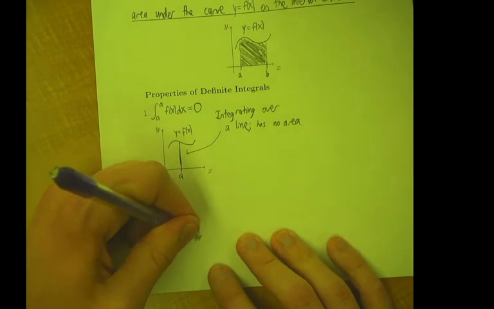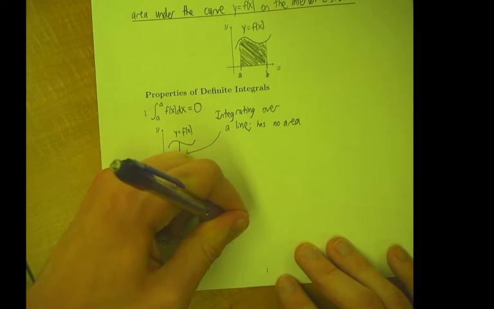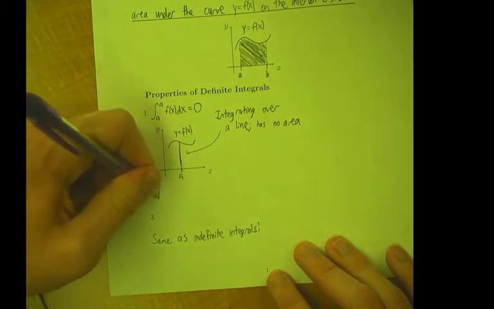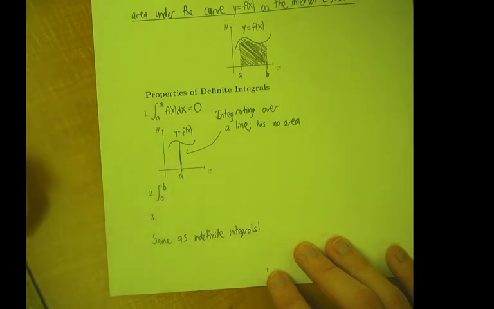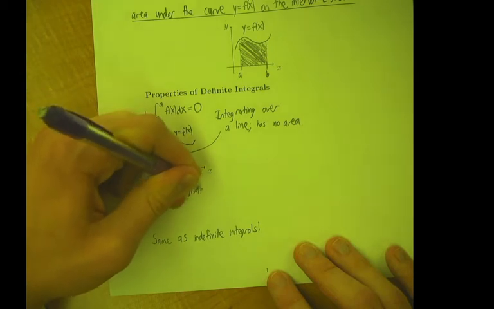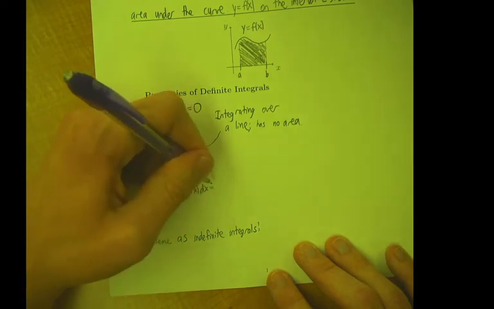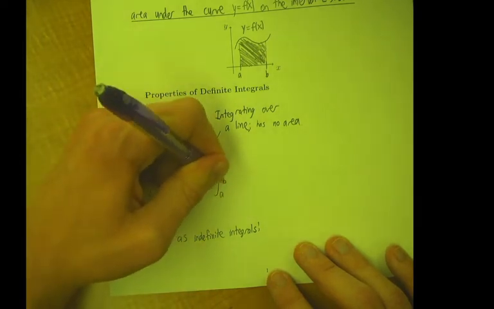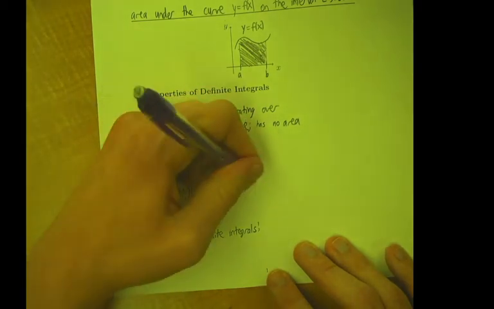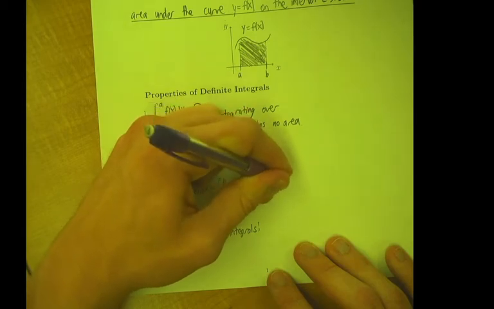The integral from a to b of f of x plus or minus g of x dx is equal to the integral from a to b of f of x dx plus or minus the integral from a to b of g of x dx.